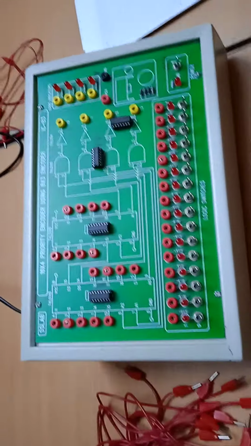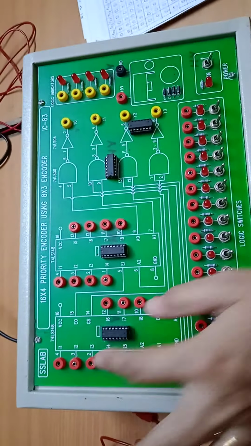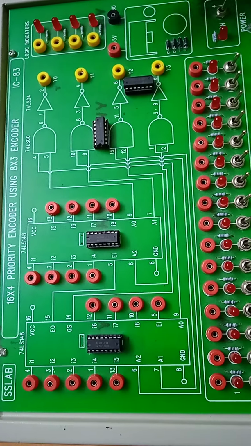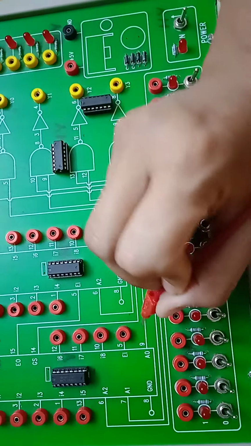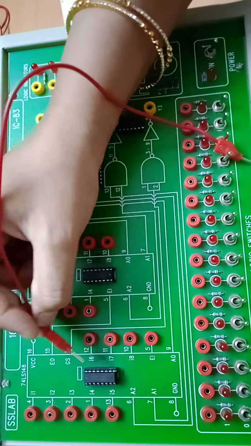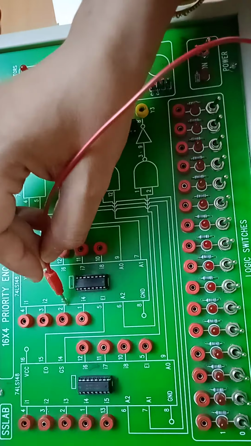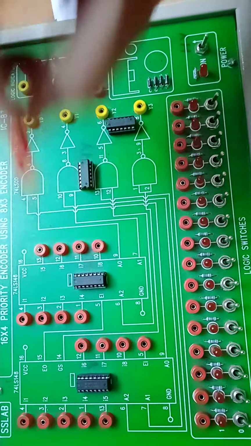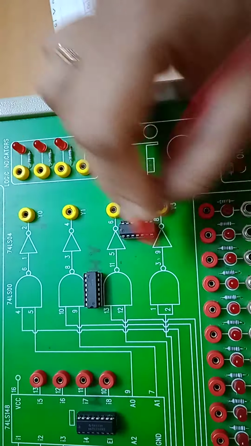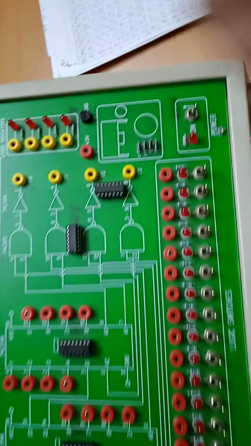This is a 16 to 4 priority encoder using 8223 encoders. This is one 8223 encoder and this is one 8223 encoder. And you can see 16 here. For this 8223 encoder we have 8 inputs: I1, I2, I3, I4, I5, I6, I7, I8. Okay, and for this again we have 8 inputs: I1 to I8. Okay, the outputs of these encoders have been given to these NAND gates internally, and out of this we'll get 4 outputs: y0, y1, y2, y3. Let us make the connections.